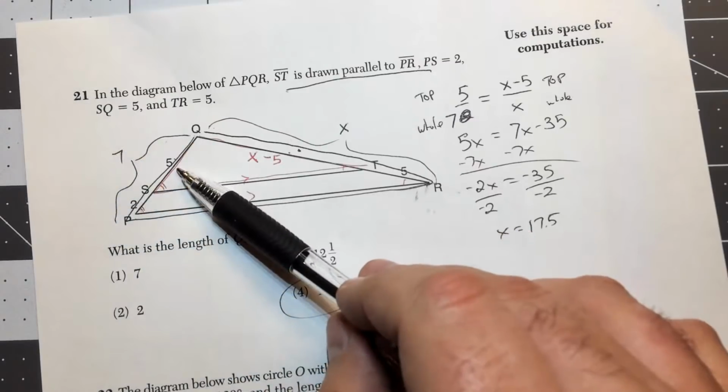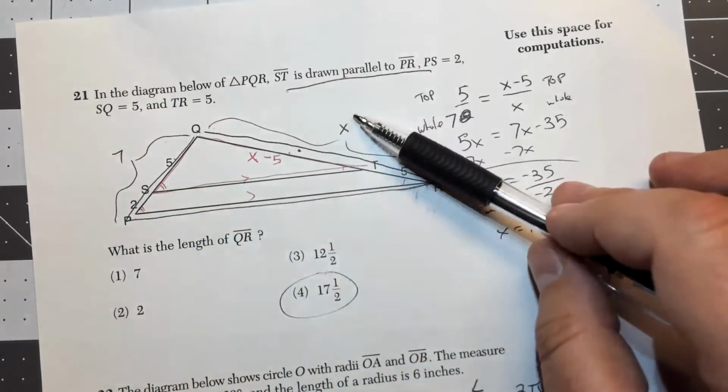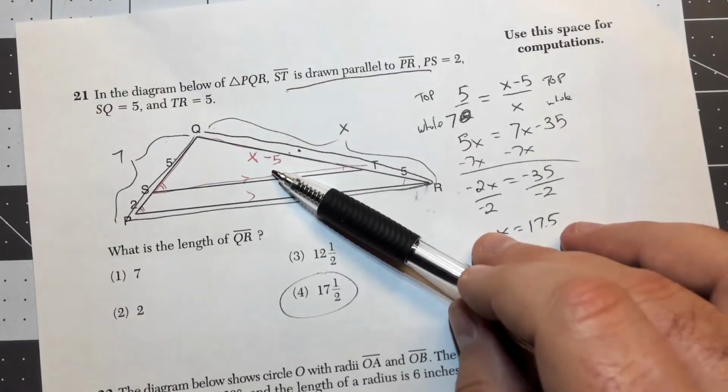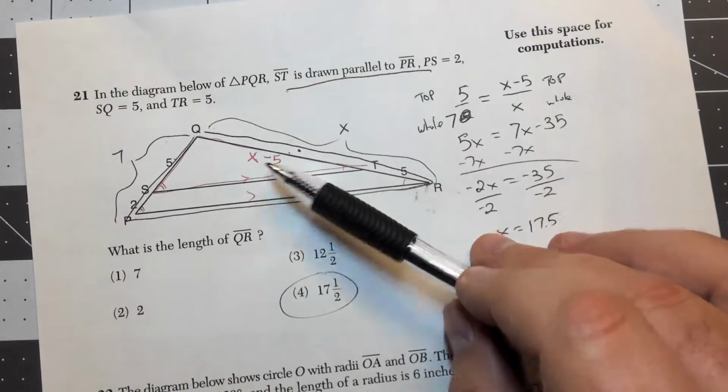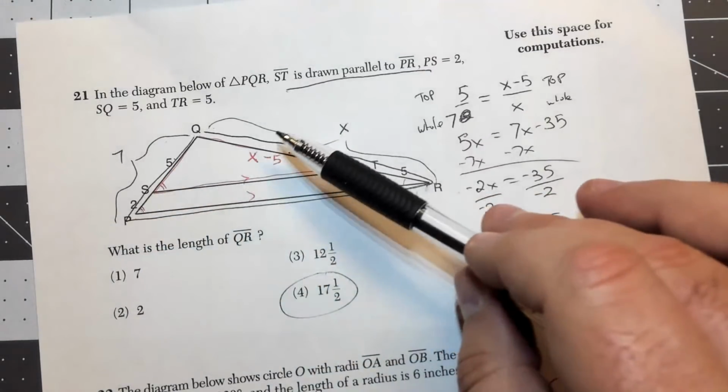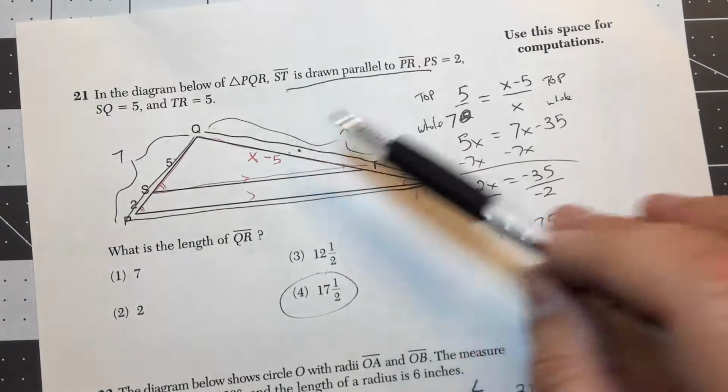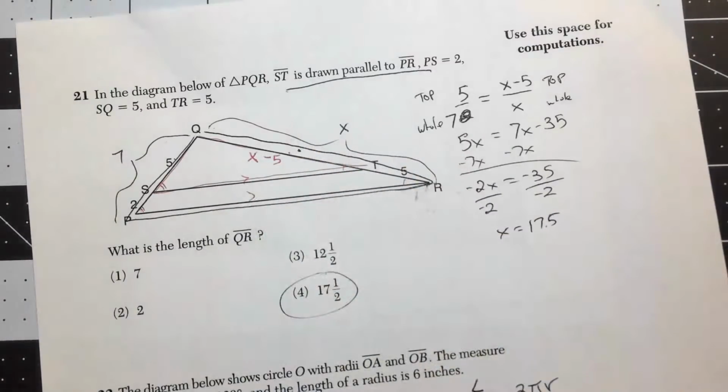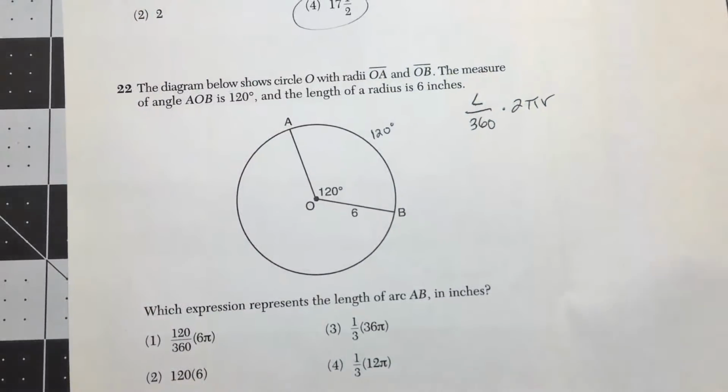So 7 over 5, okay? And then x over x minus 5. One of those things, okay? Or we could do 5 over 2, and then this side, QT, I'll call x over 5 this way. Those are the two things we're looking at there. So sorry to take it on a little detour. Hopefully that made a little bit of sense.